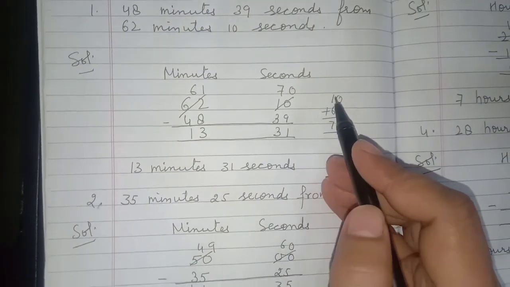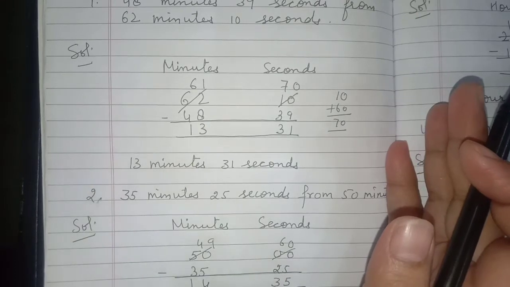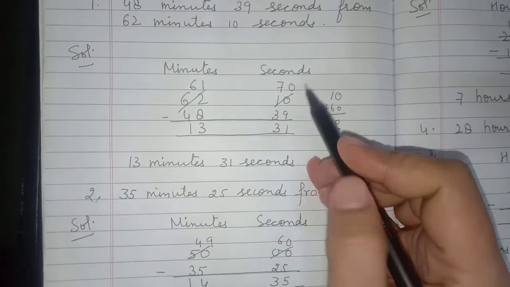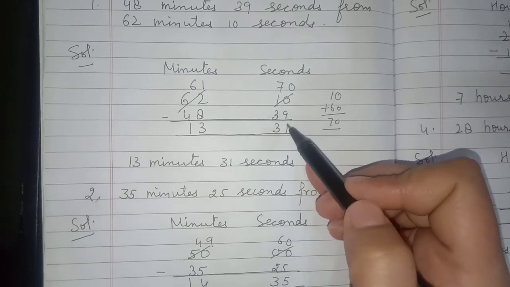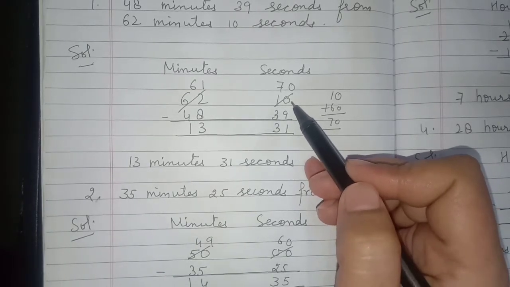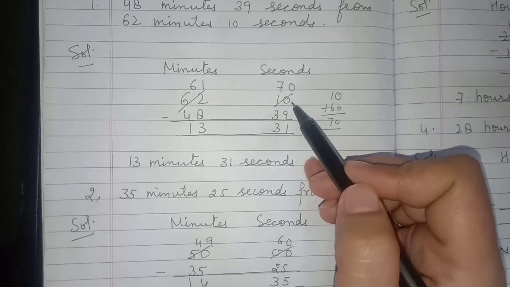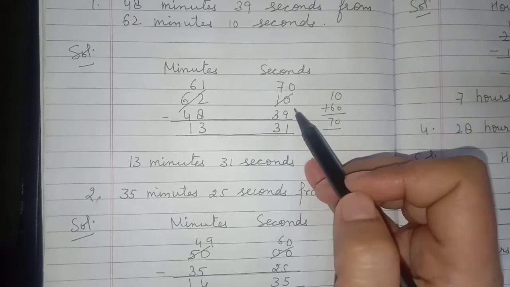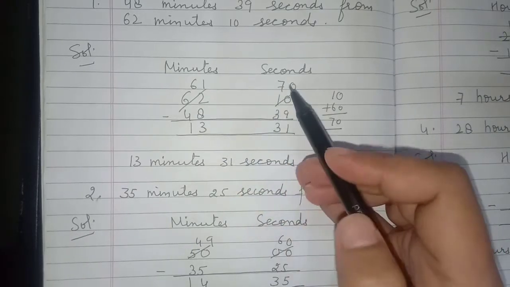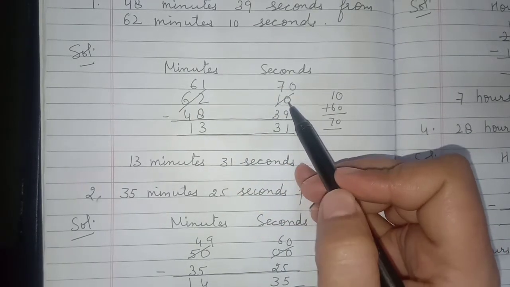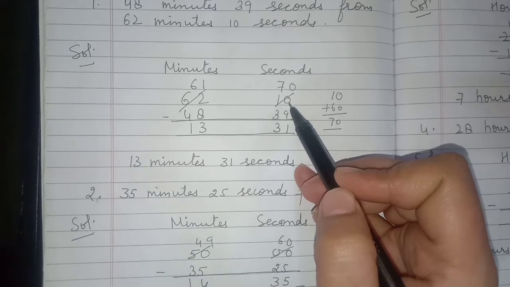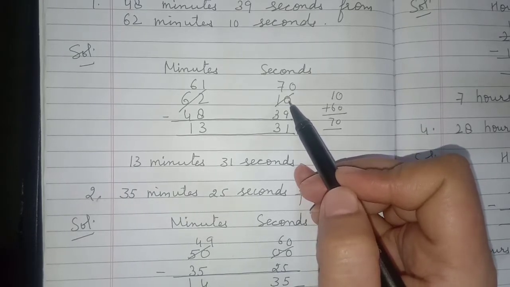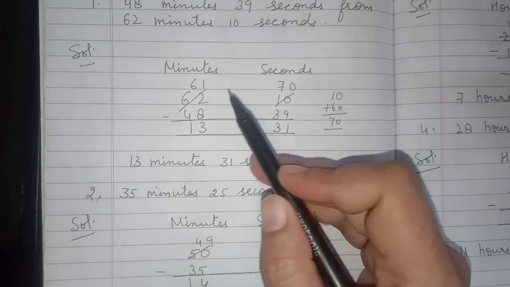Now the subtraction will not be the simple subtraction, because here we are subtracting time. So you can't just say we have to subtract 39 from 10 and borrow from here. No. If you have to borrow, you have to consider this as the seconds column and this as the minutes column. So you will not borrow from the digits in the seconds column, but from the minutes.